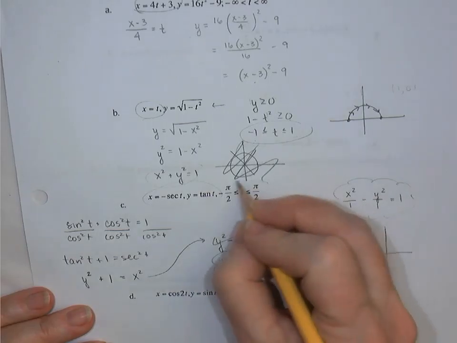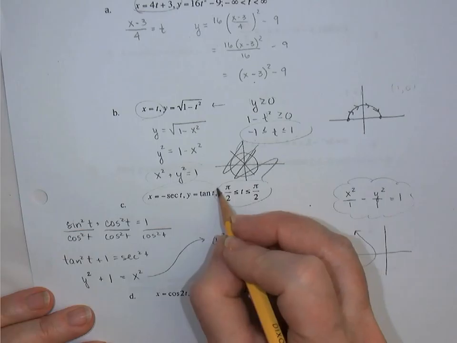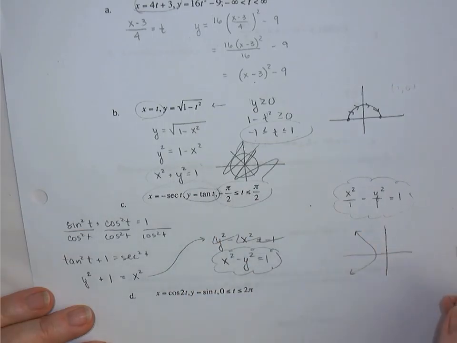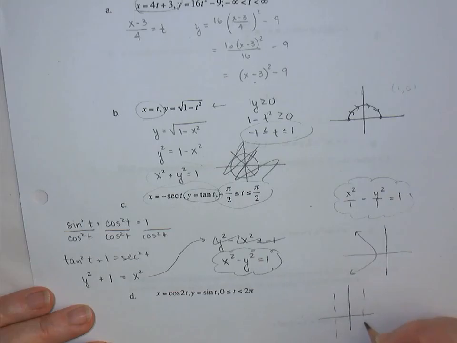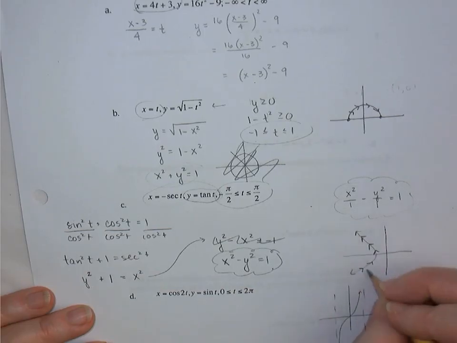As long as we know that t goes between negative pi over 2 and pi over 2, as far as the y value is concerned, I know that tangent's behavior between negative pi over 2 and pi over 2 is increasing. So I know that the y value is only going to be increasing. So the direction of motion has to be in the direction of increasing y.